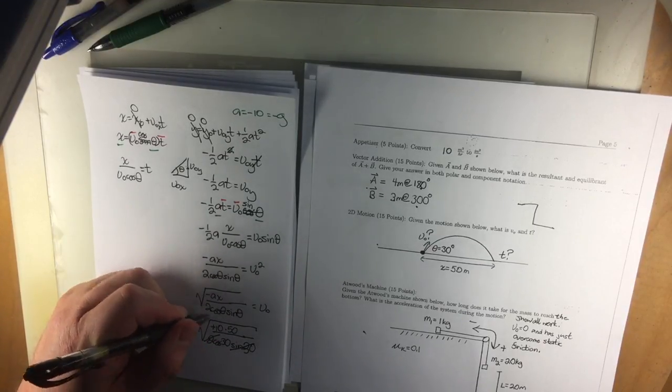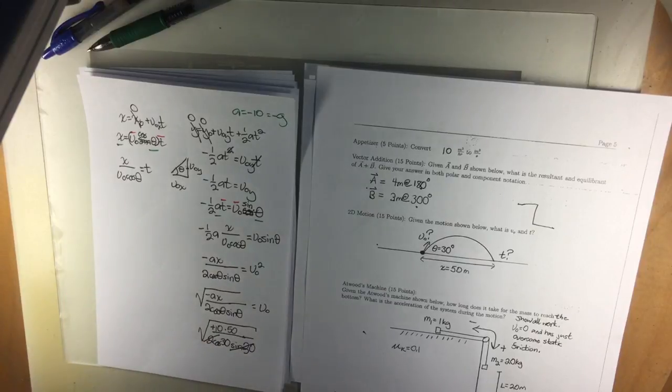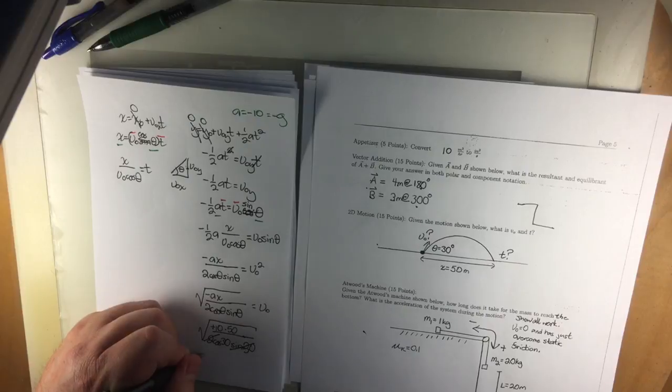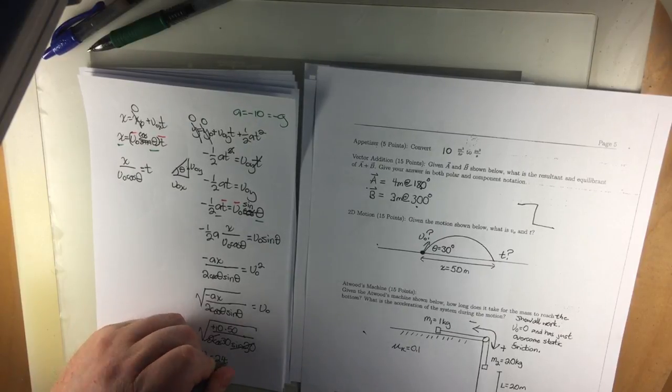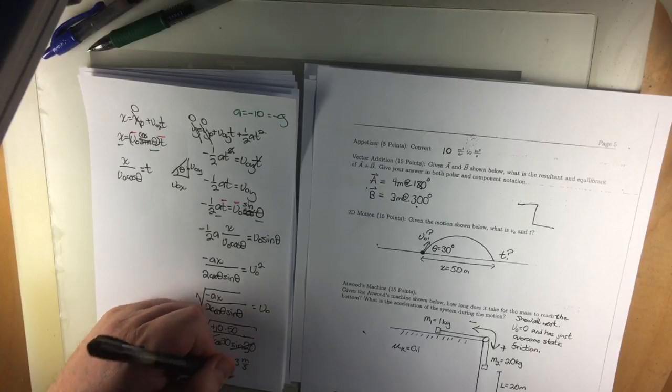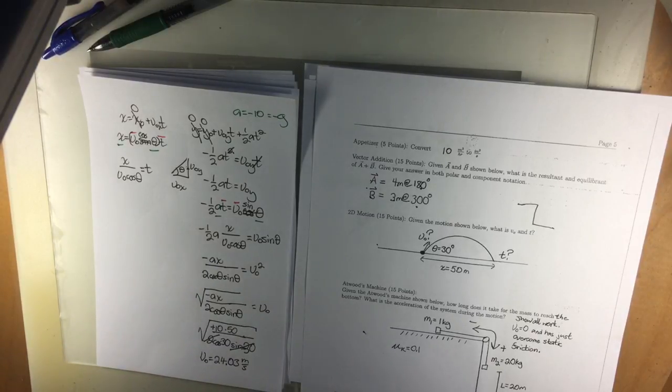Negative of a -10 gives you +10. So this is 500 divided by cosine 30, square root. And V naught is 24.03 meters per second. You could write 24, I'd be fine with that.